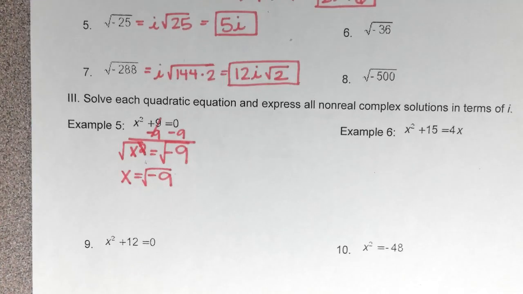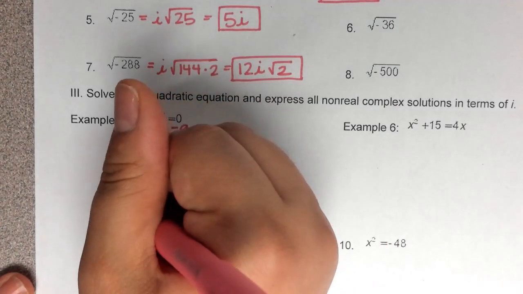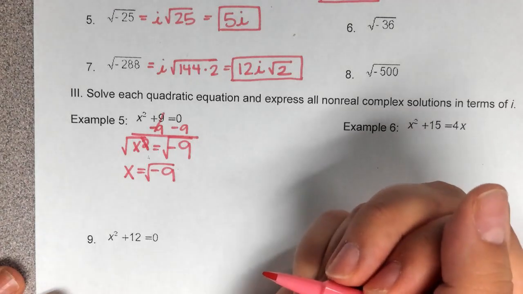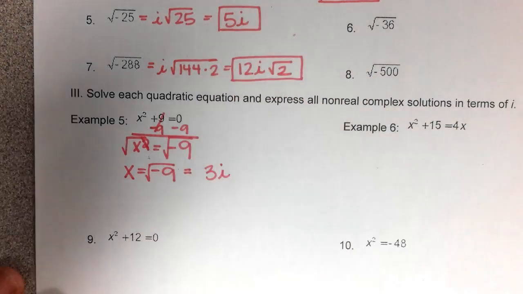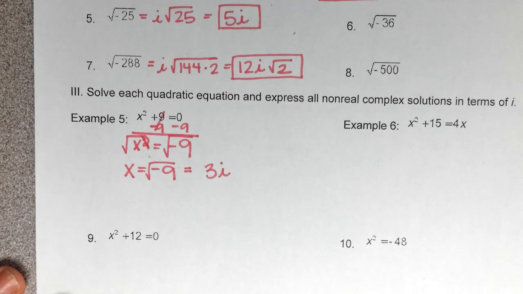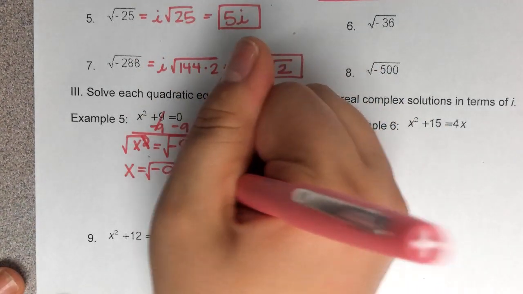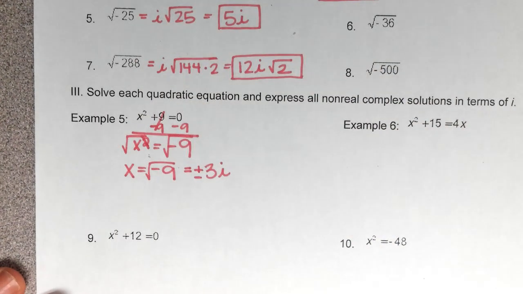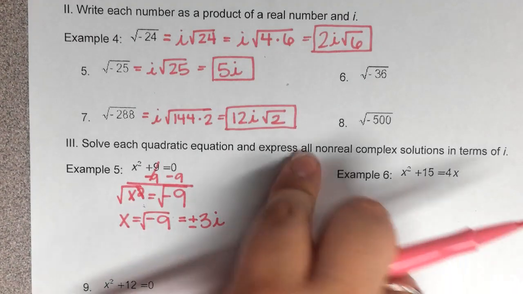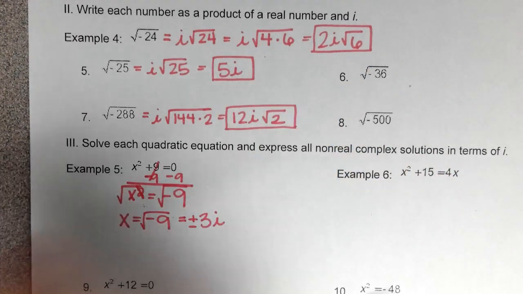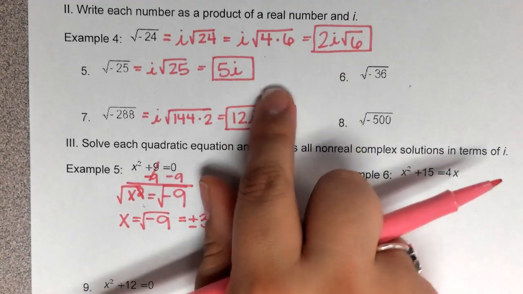What is the square root of negative 9? Okay, it is... However, I just square rooted both sides, plus or minus. Now, somebody last period asked, but Ms. Olivares, you didn't put plus or minus on any of these up here. Why not?